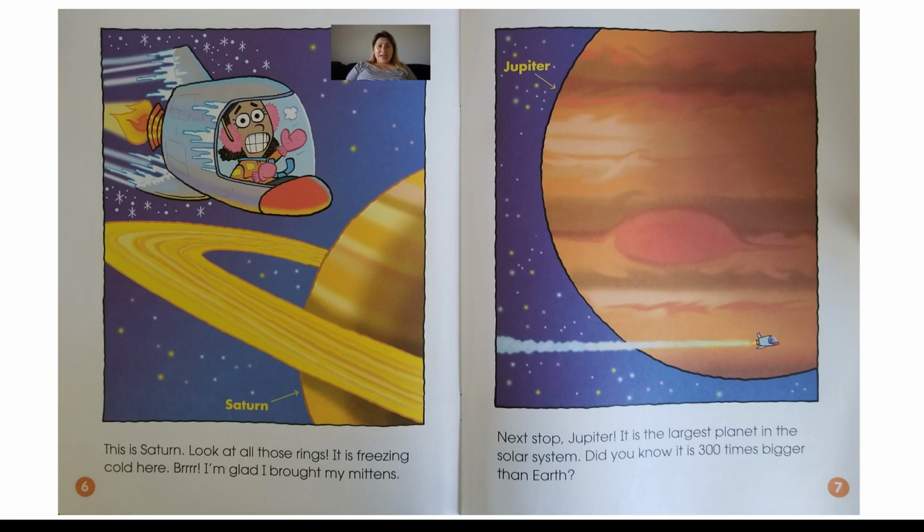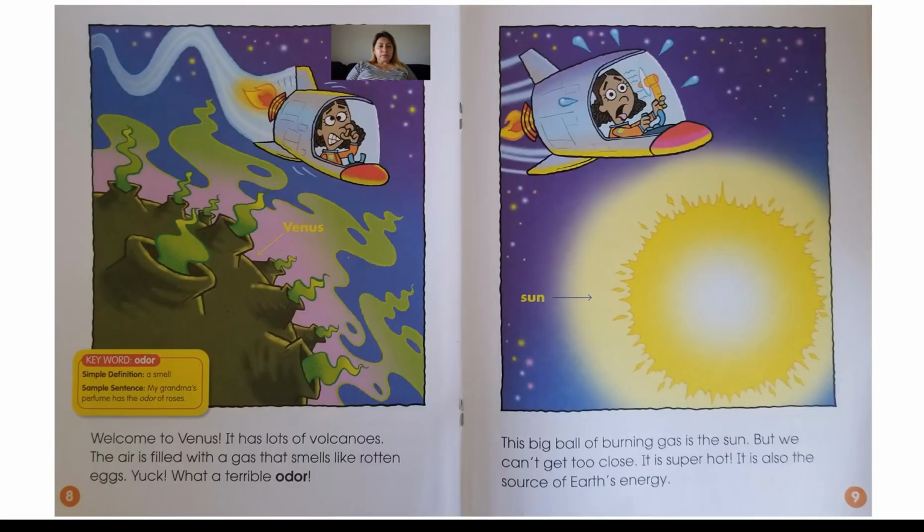Wow, boys and girls, that is humongous. That planet Jupiter is 300 times bigger than our planet Earth. And Earth is pretty big, boys and girls, so it's 300 times bigger. That's amazing. Okay, next page.